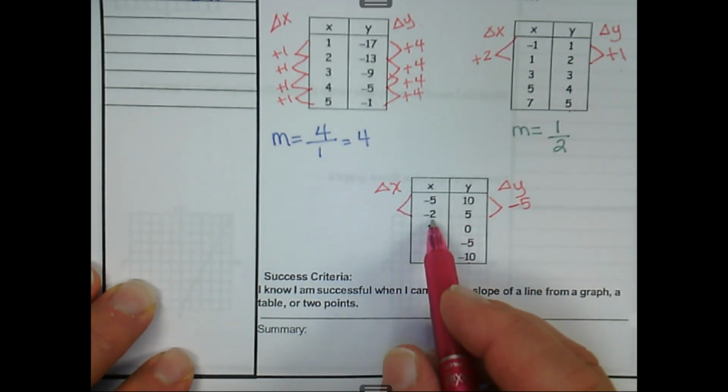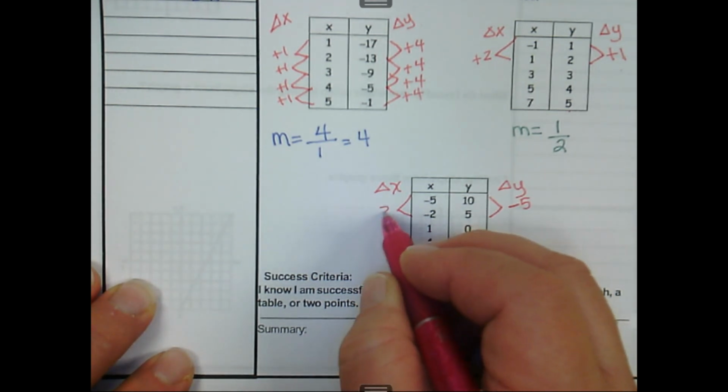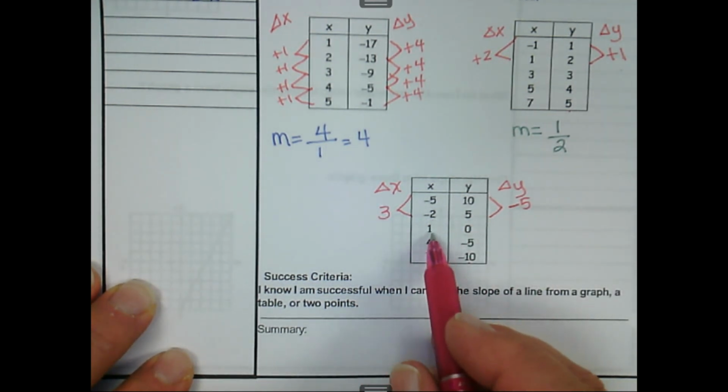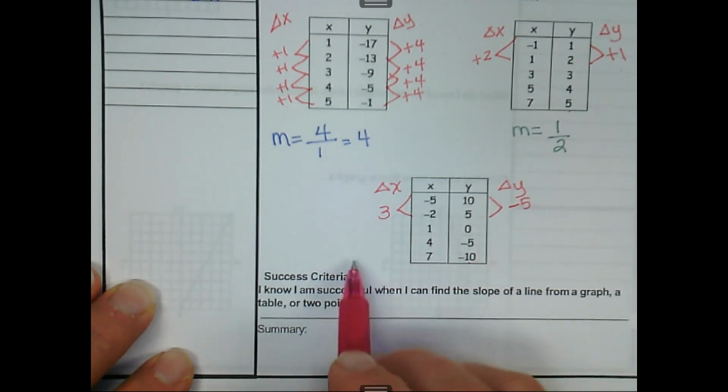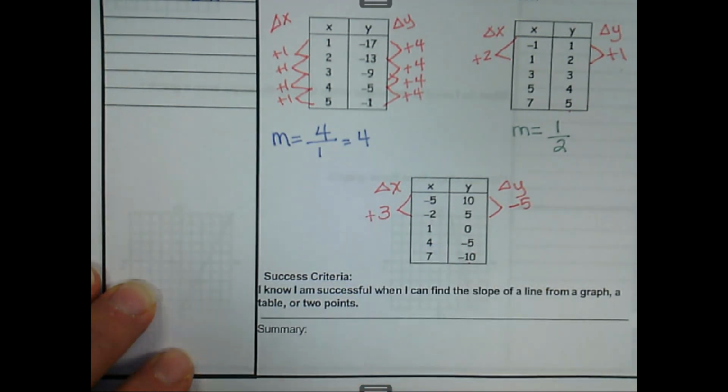Negative 5 plus what gives me negative 2? Well, I'm adding 3. Negative 2 plus 3 gives me 1. 1 plus 3 gives me 4. 4 plus 3 gives me 7. So I know that I'm adding 3 each time.